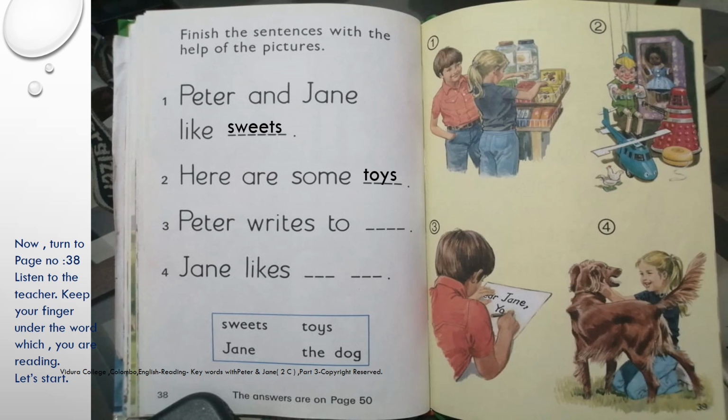Question number 3. Read with me. Peter writes to... Okay, now look at the third picture. Who is Peter writing to? Look at the picture carefully. Yes, Peter writes to Jane. What is the answer? The answer is Jane. Okay, we will read again with the answer. Read with me. Peter writes to Jane.